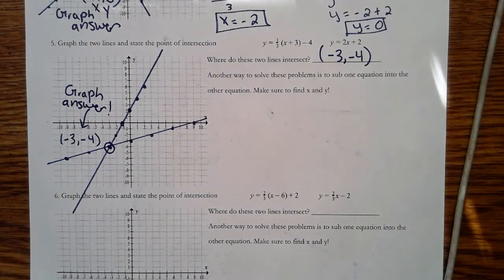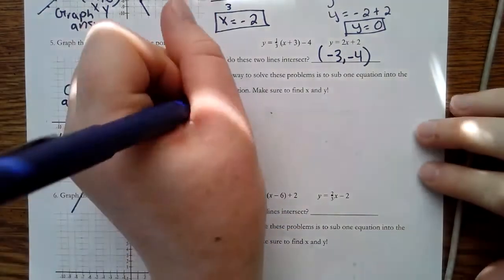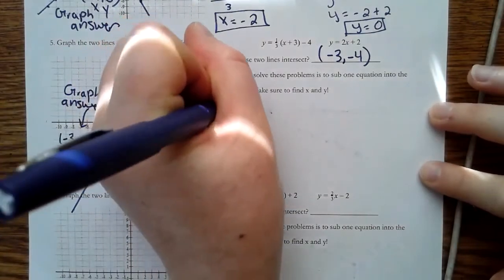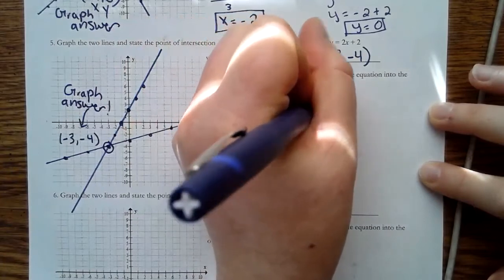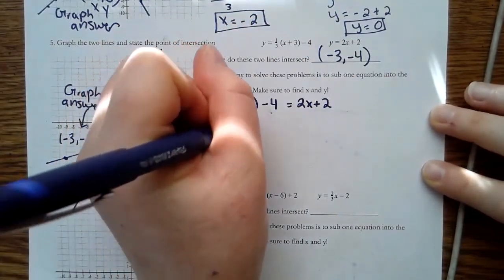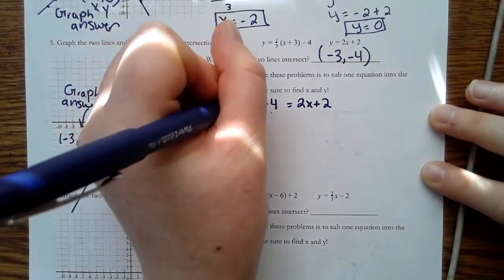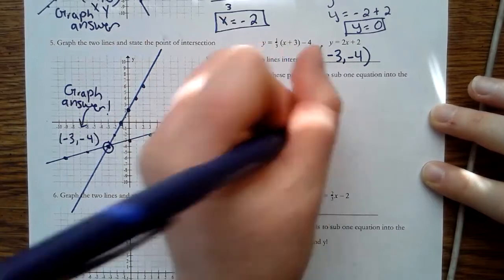Our algebra answer is going to be setting these equal to each other. So they're both y equals, so I'm going to set them equal to each other. So I'm going to distribute. I get 1/3 x plus 1 minus 4 equals 2x plus 2.